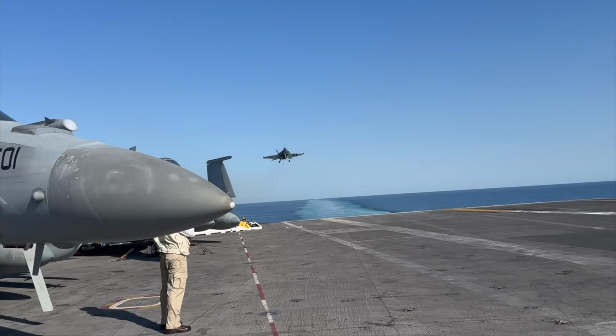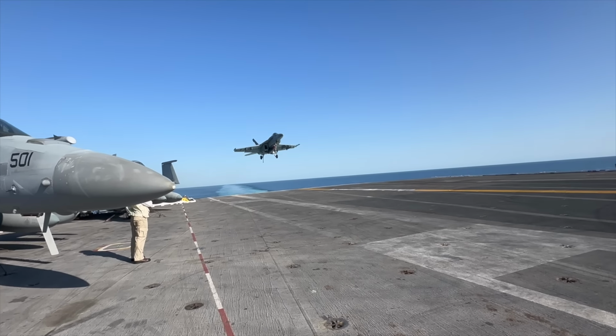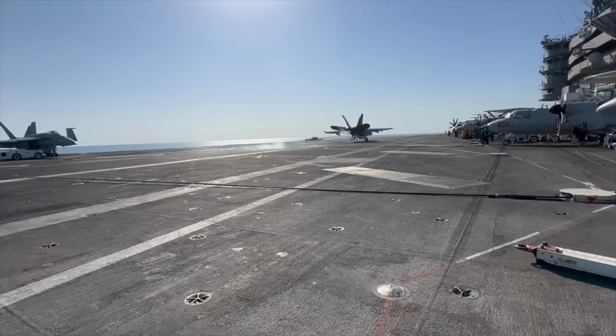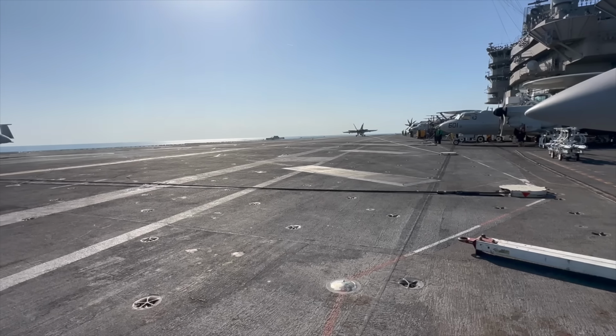As CAG Converse said there, it doesn't make it easy, it just makes it less difficult. That sums it up nicely. Landing aboard the boat remains one of the most challenging things a military pilot can attempt, and just like back in my day, only the best make it far enough to get the chance to do it.